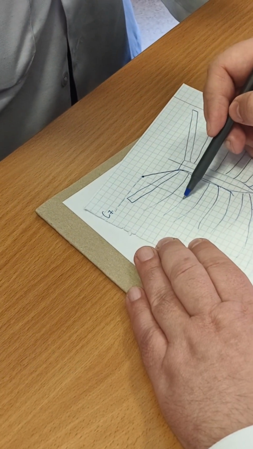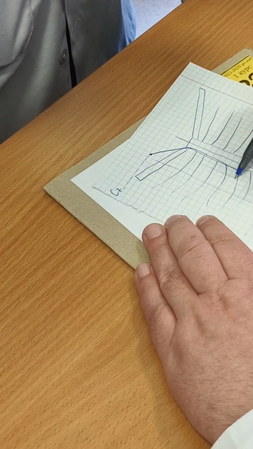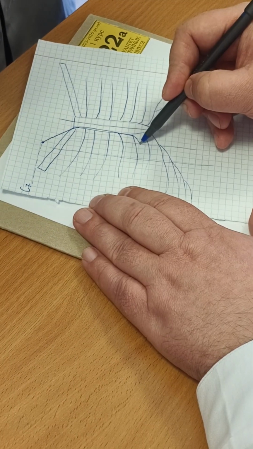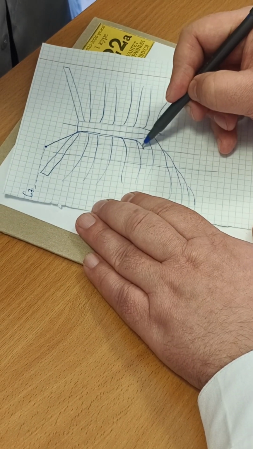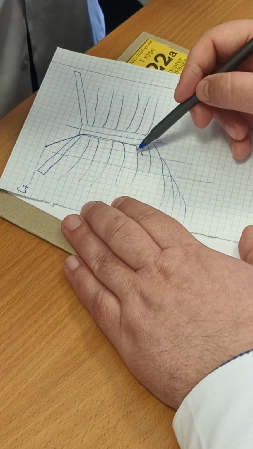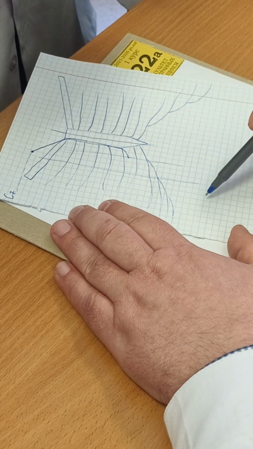What is this line? Mid-clavicular, and this line? Parasternal line. In the parasternal line, the anterior border continues to the inferior border. Is it clear? This is the parasternal line in the 5th right intercostal space.